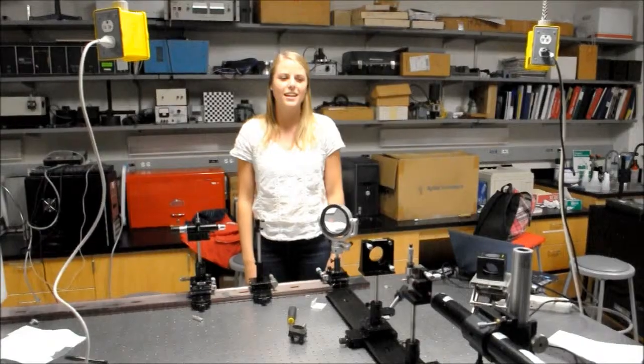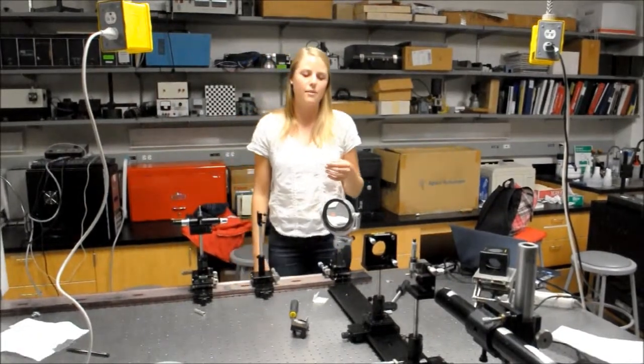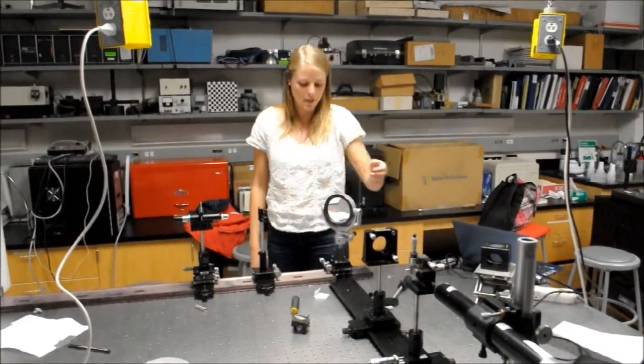So in this lab we measured off-axis aberrations. Specifically we measured coma and astigmatism. So here we have our setup all aligned. We have our beam expander spatial filter setup, our mirror.